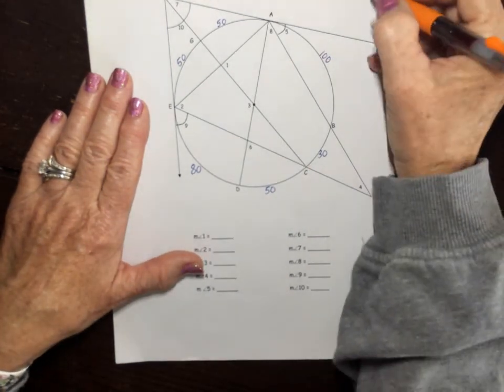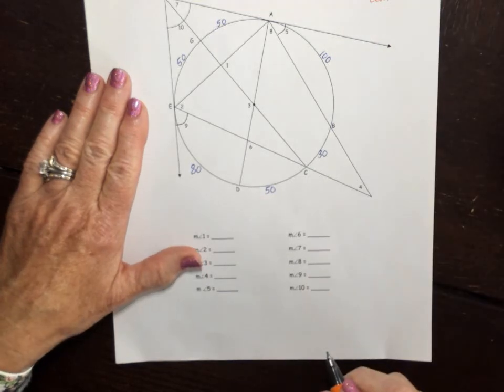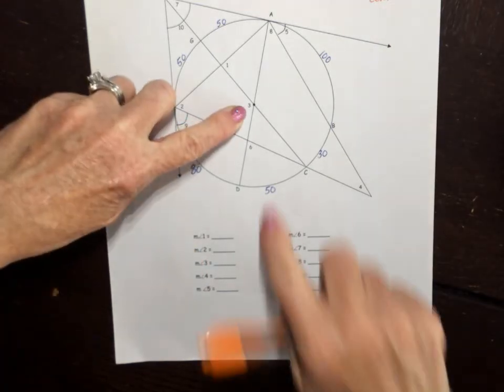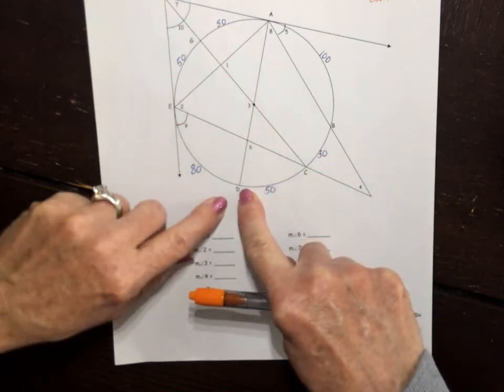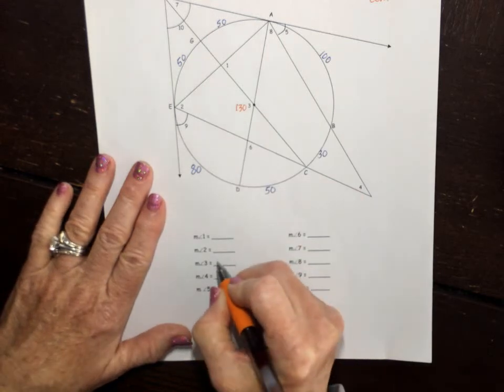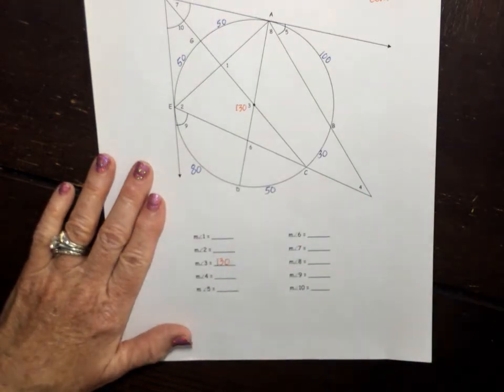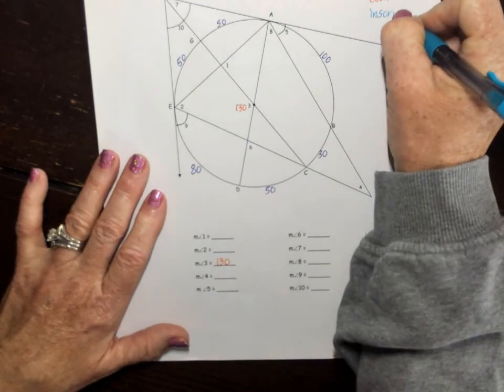Okay. Next, we're going to do central angles. Central angles, vertex at the center. There's just angle 3, so if I follow the sides out, its arc is 50 plus 80, which is 130. After central, we're going to do inscribed.